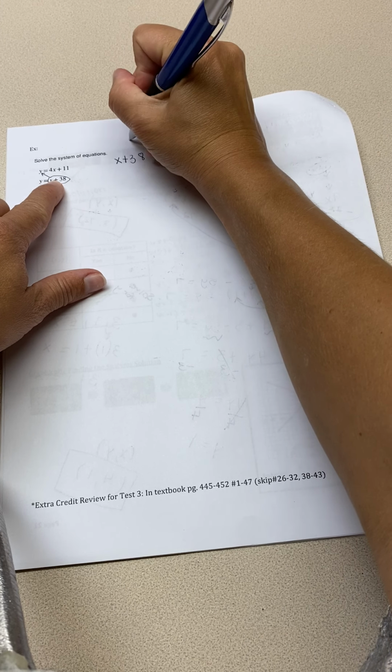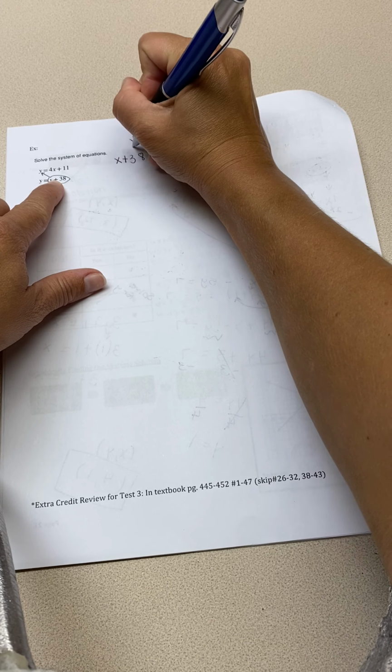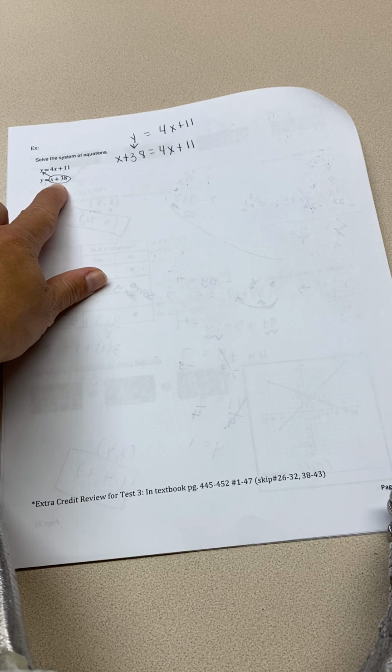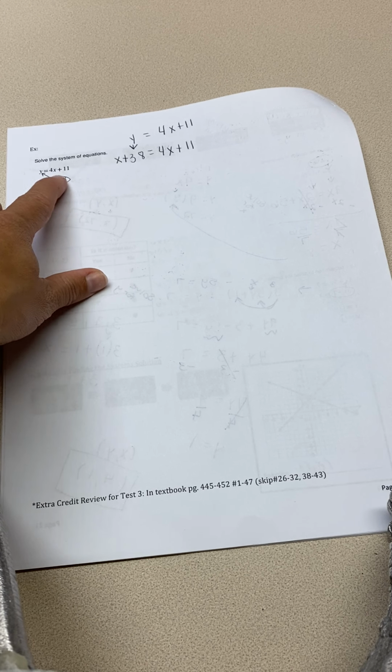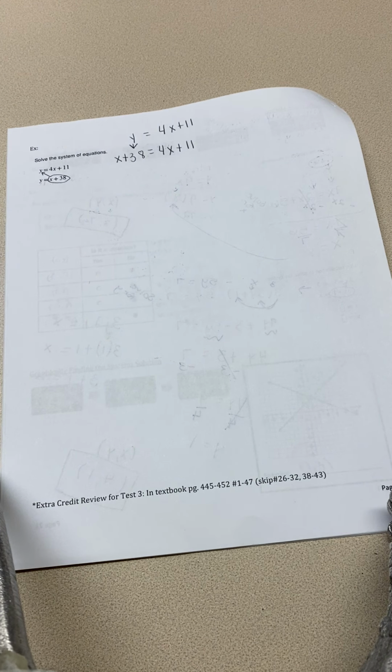So notice our first equation was y equals 4x plus 11. But instead of y, we rewrote it, we substituted it for x plus 38, because the second equation tells us that y is the same thing as x plus 38. So I can rewrite them interchangeably. It's kind of like synonyms. Like you can say, oh, I'm not very good at synonyms. I'm just finding out on the spot.